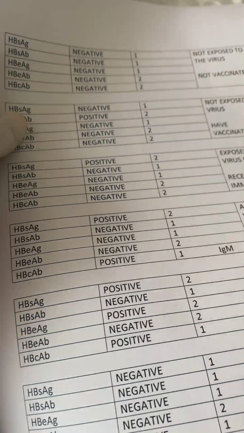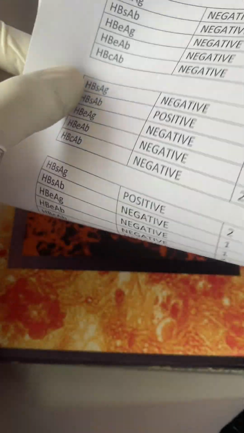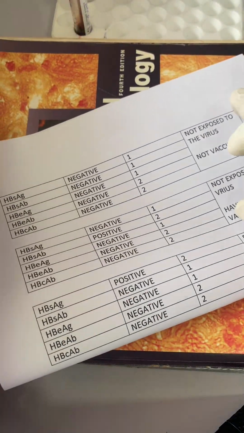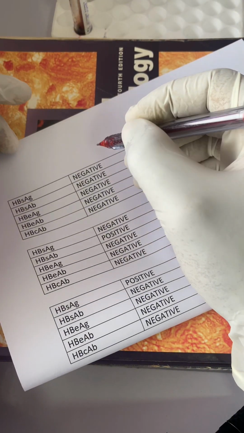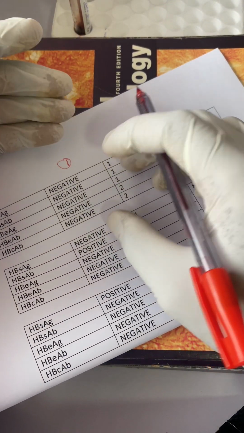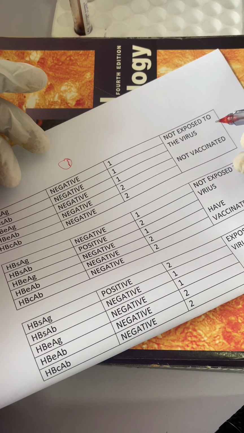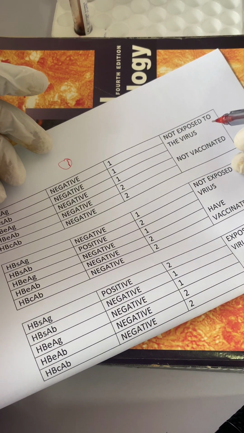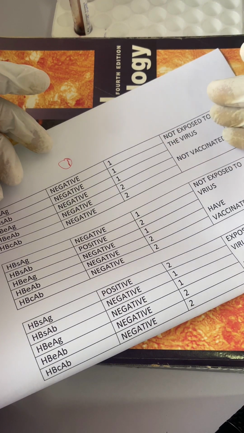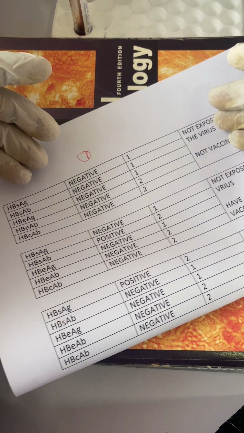So let's follow this chart. Good. So let's say this is number 1. If you have not been exposed to the hepatitis virus at all, and you have also not been vaccinated, this is the result of your profile. This is how your hepatitis B profile will look.